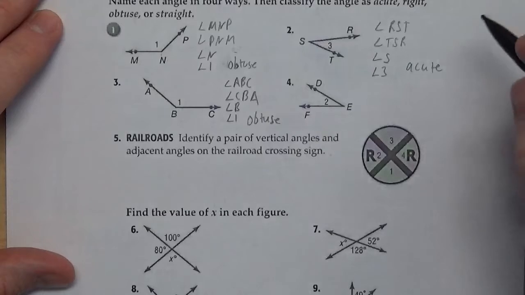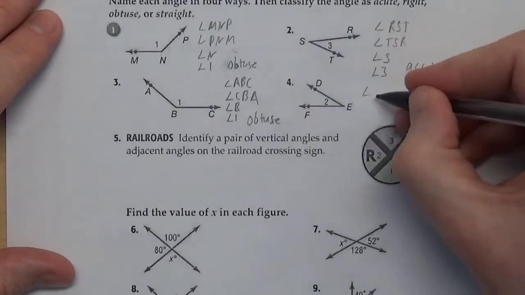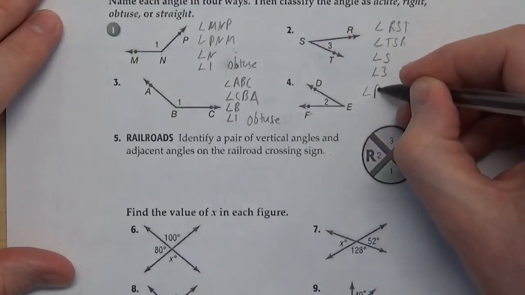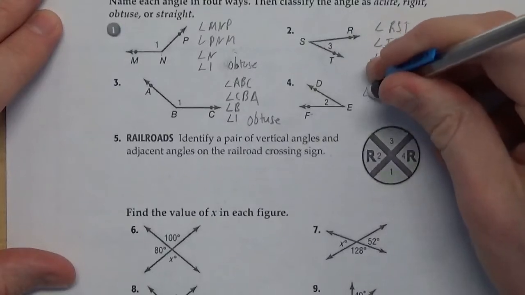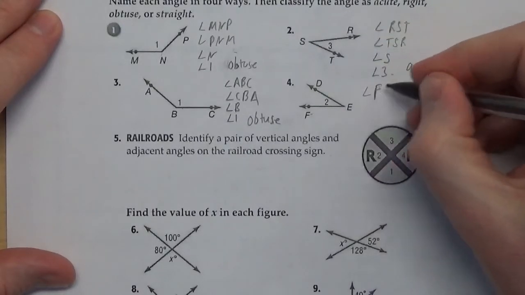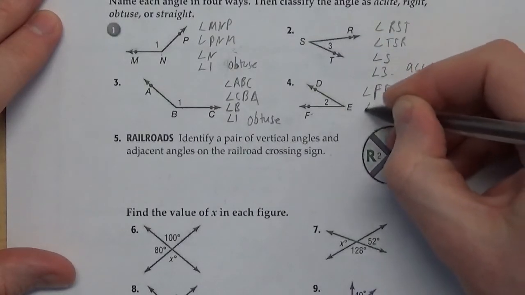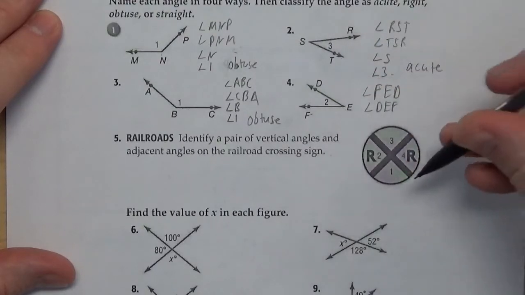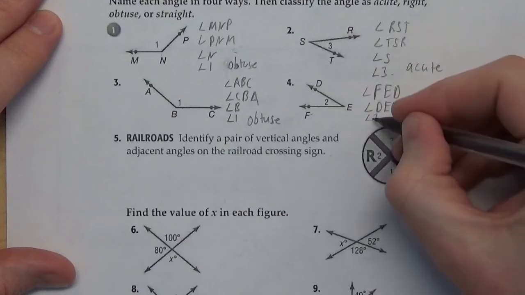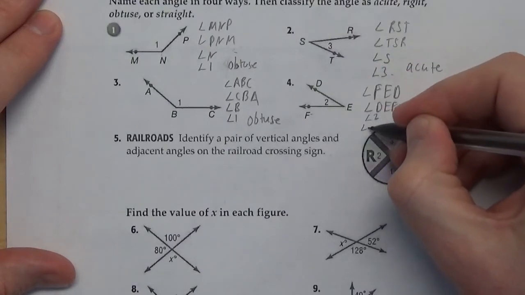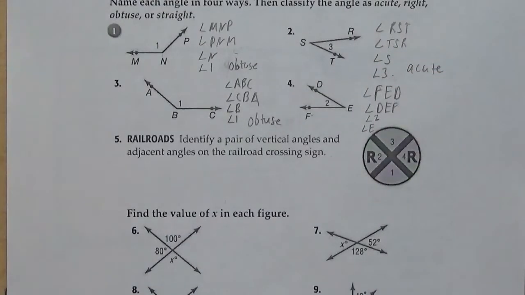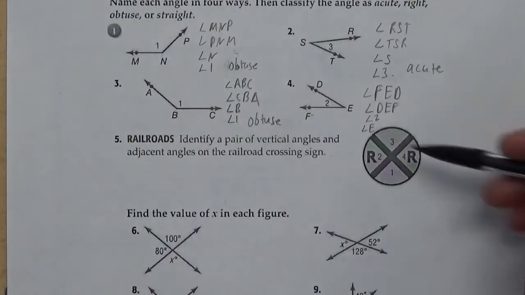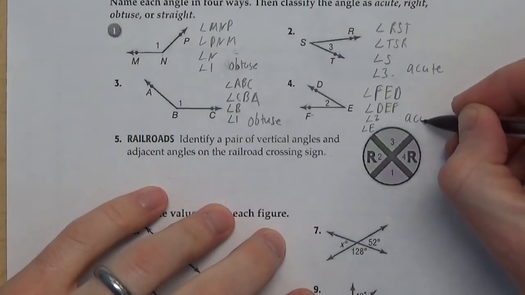Number 4, we have the 3-letter names here. It'd be angle FED. Angle DEF. Angle 2. And angle E. I switched up the letter and the number there, but that's okay. As long as you get all 4 in there, that's fine. And that looks like it's an acute angle.